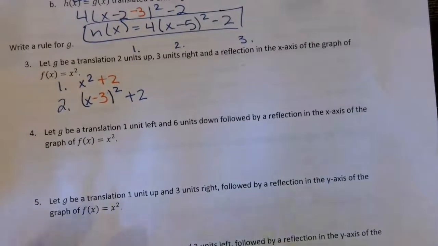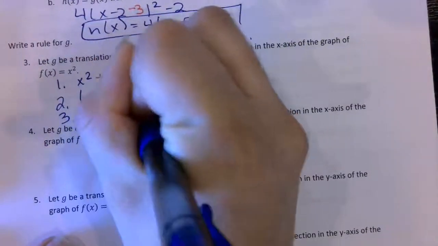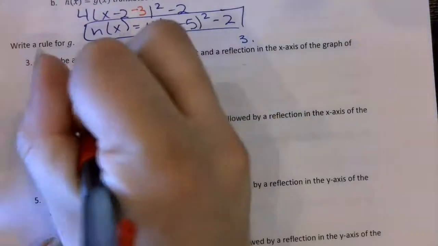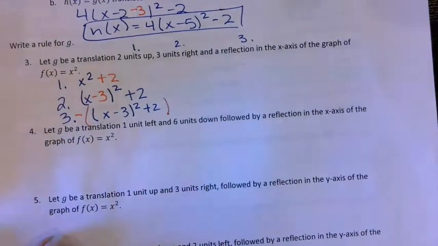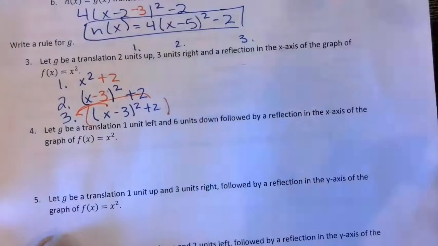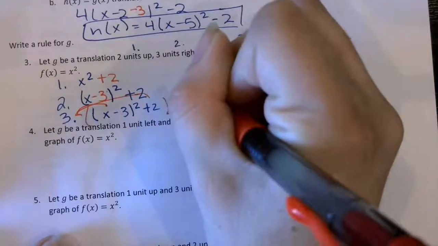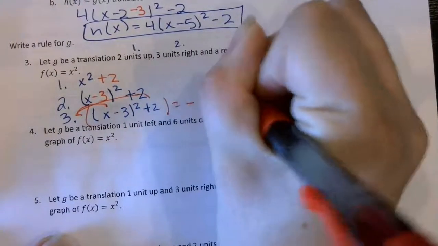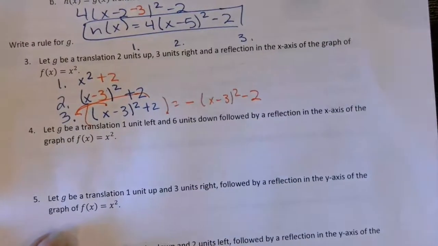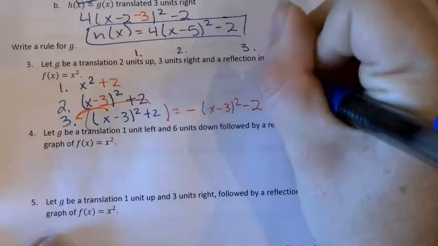And then my final thing is a reflection in the x-axis. So what's going to happen there is this whole equation is going to be multiplied by negative 1. So this negative 1 gets distributed to the squared piece and to the 2. So then it's going to turn into negative (x minus 3) squared minus 2. So I have to remember to change the sign at the end. This is g of x.